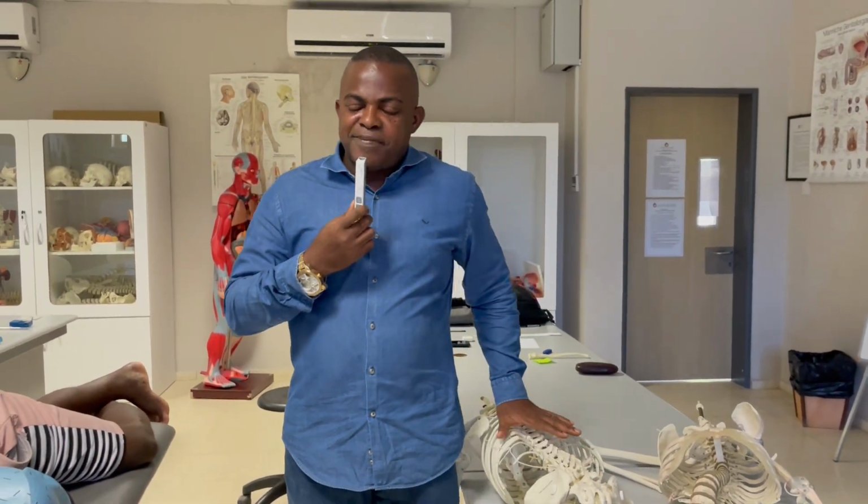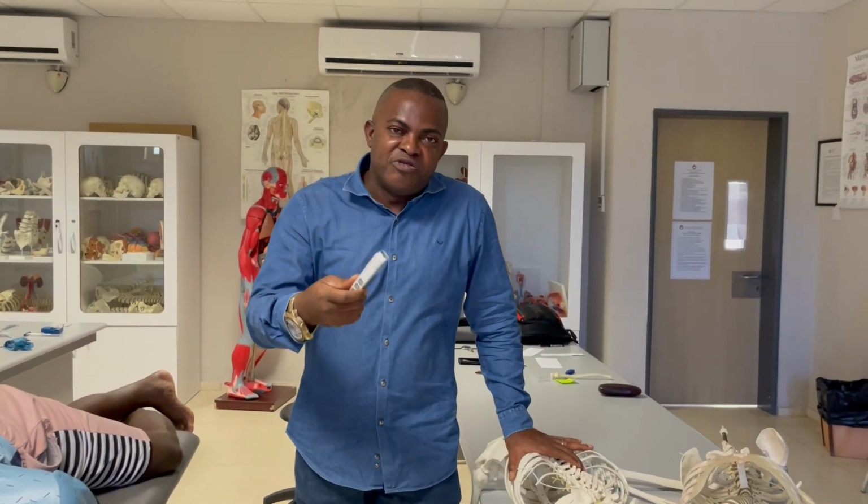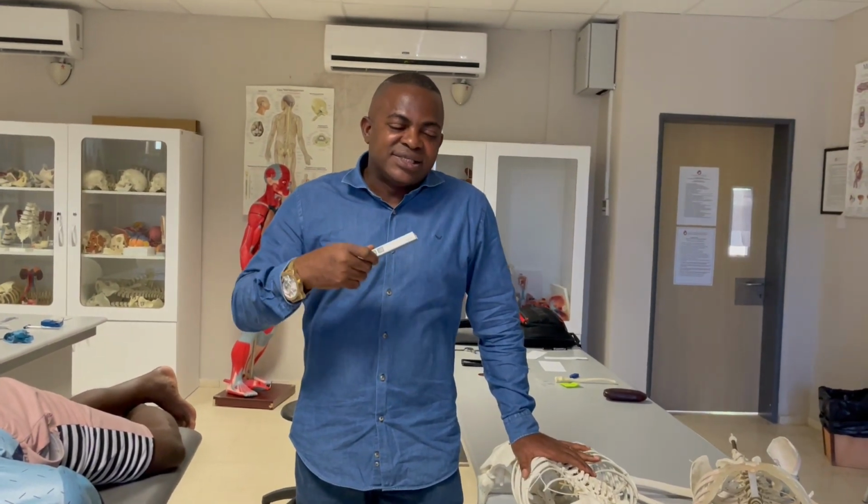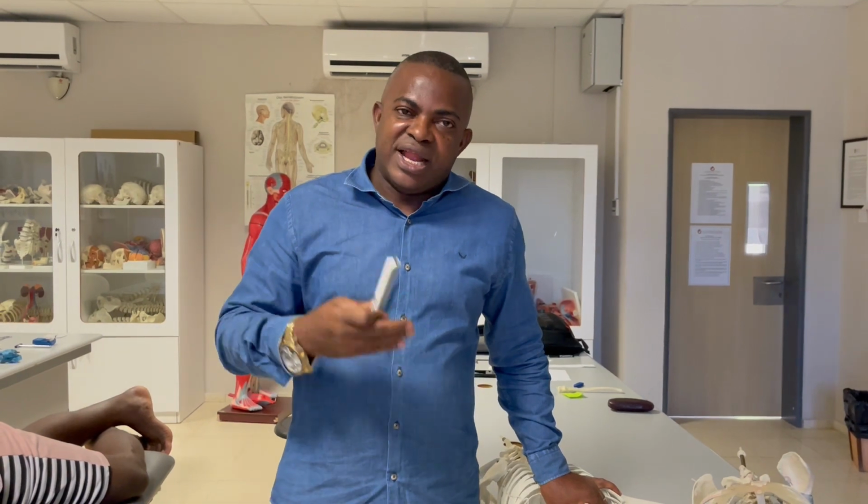So what does McKenzie want us to do with this? We're going to carry out repeated movement tests, and it is expected that one of those movement tests will make the pain better, and another movement test could make the pain worse. McKenzie used the term centralization when the pain is made better, and peripheralization when the pain is made worse.